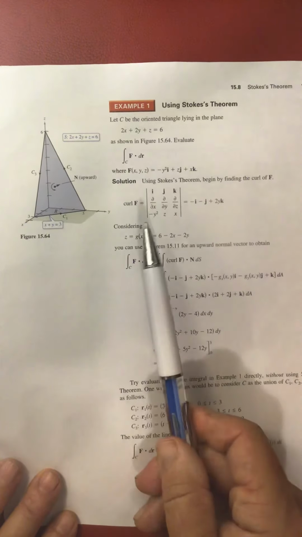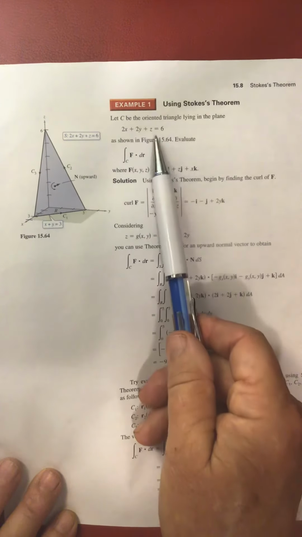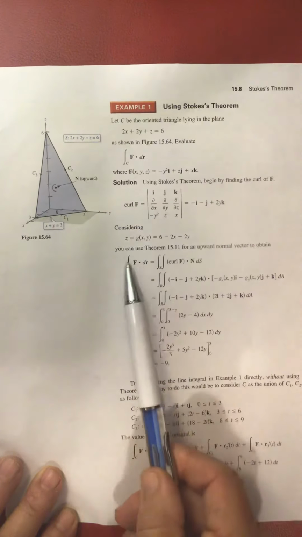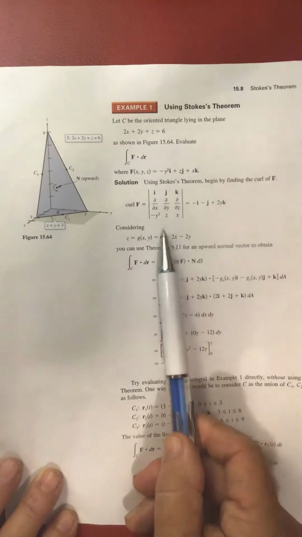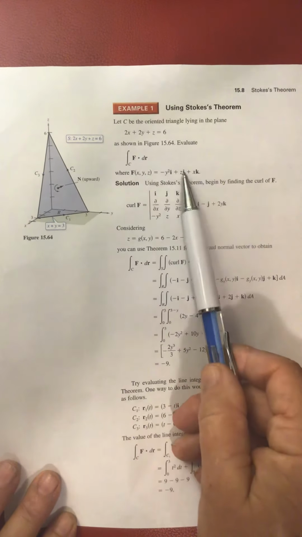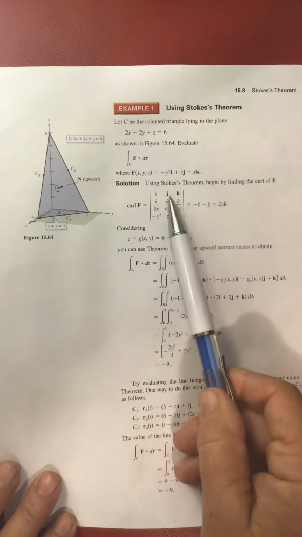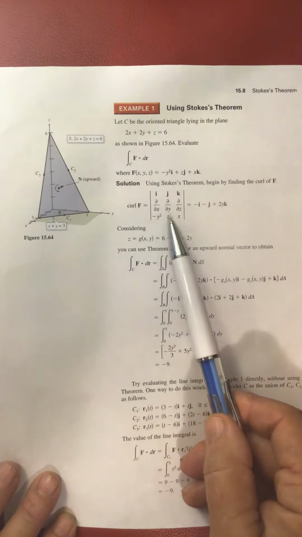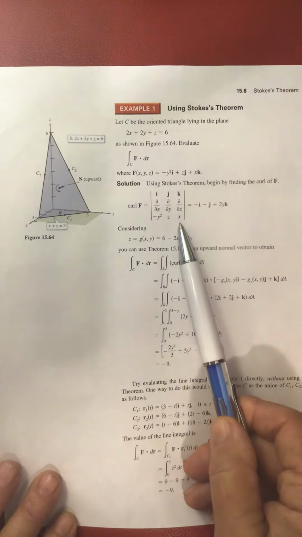So if we take our curve, our path here, z is our g of x, y, which is 6 minus 2x minus 2y. The curl of this function: i, j, k, partial derivative with respect to x, y, and z, of the vector field y minus y squared, z, x.